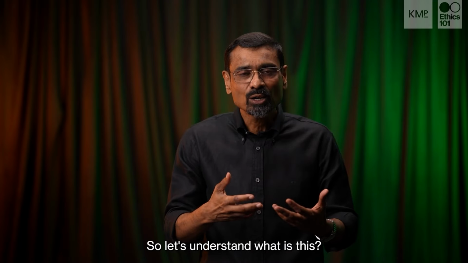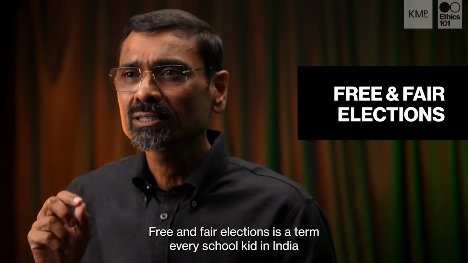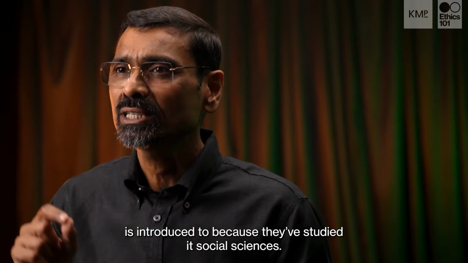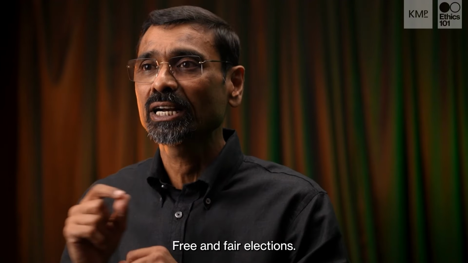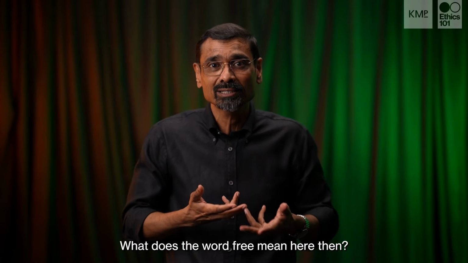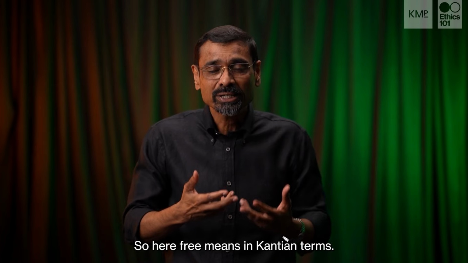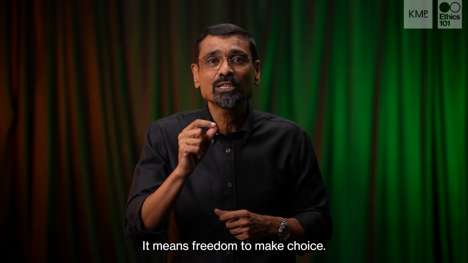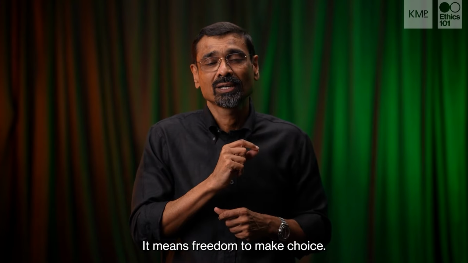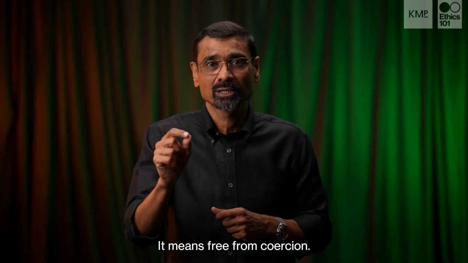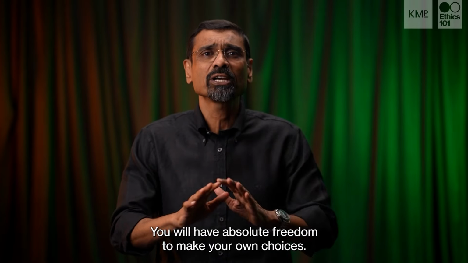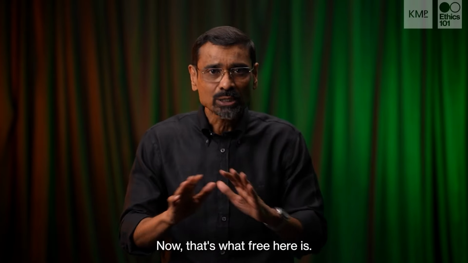So let's understand what free and fair elections are. Free and fair elections is a term every school kid in India is introduced to because they study it in social sciences. What does the word free mean here? Free means, in Kantian terms, autonomy. It means freedom to make choices. It means free from coercion. That is, nobody is forcing you. You have absolute freedom to make your own choices.